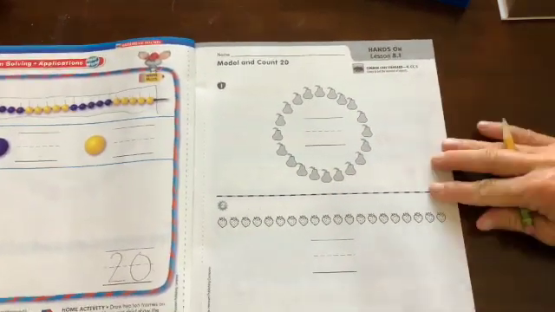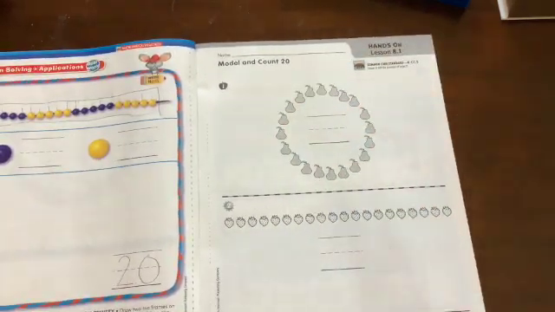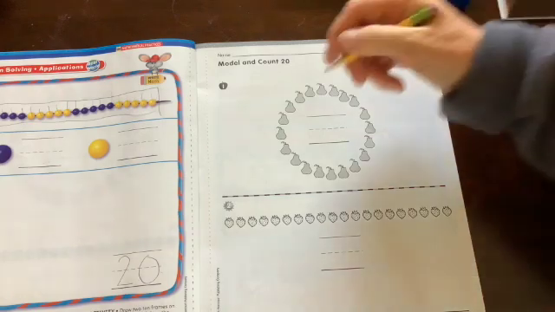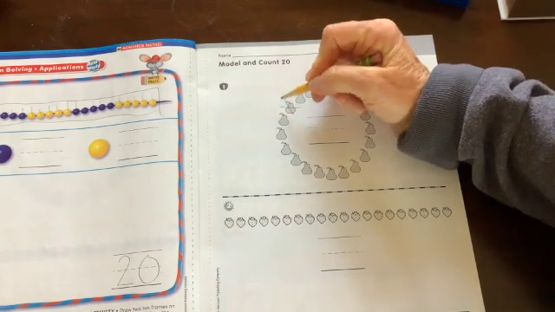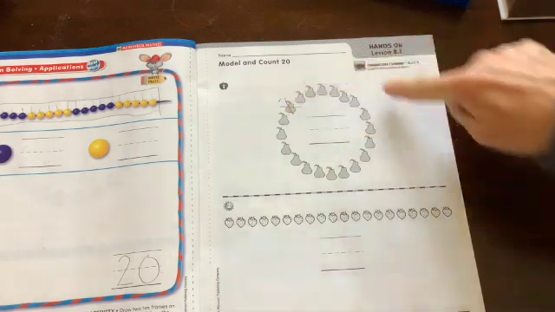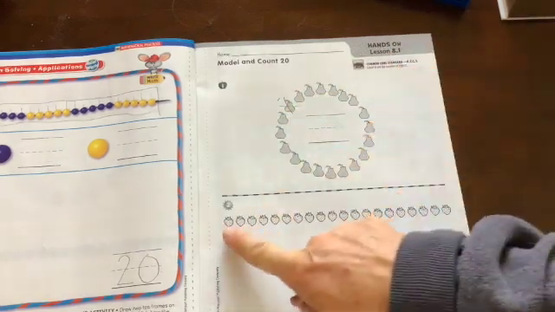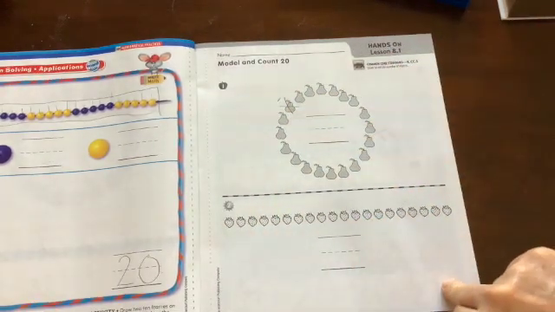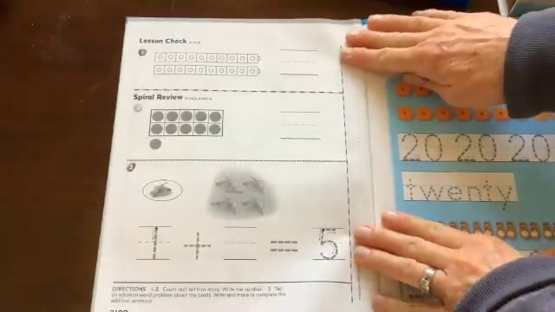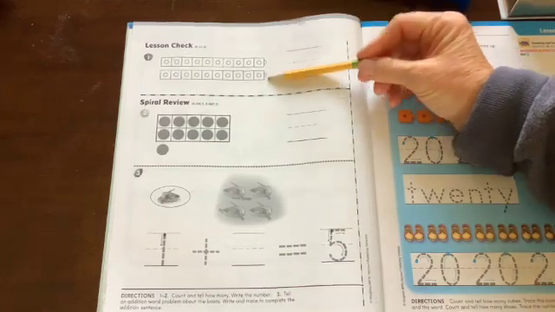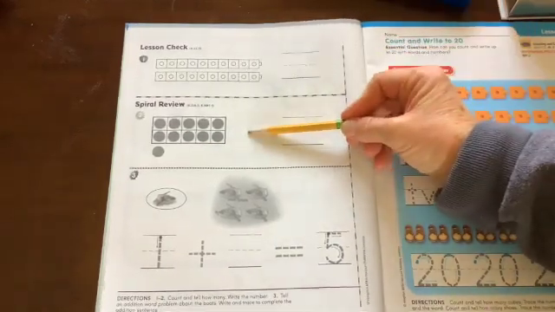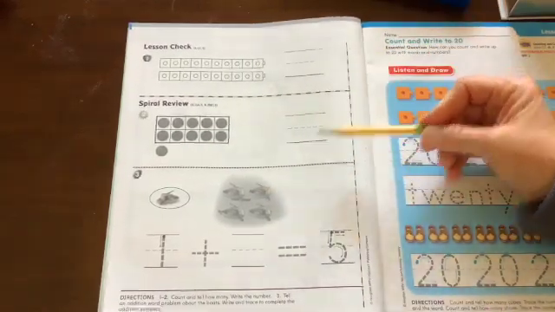This page, same thing. Choose where you want to start. Put an X on it. I think I'll start over here this time. That will be my number 1. Count, write the number. Count the strawberries, write the number. Last page. Count and write the number. Count and write the number.